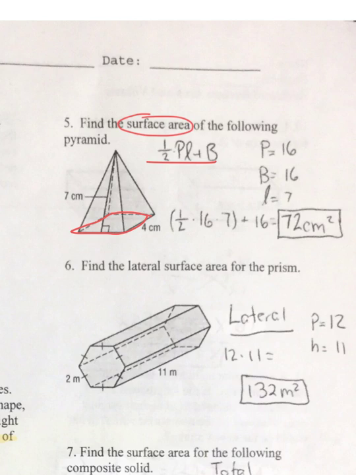It's a square base. Perimeter is 16. Area of the base is 4 times 4, 16. Don't freak out if the perimeter and the base equal the same thing. It happens occasionally. I mean, it shouldn't always happen, but it is possible. And just go through your logic. 4 times 4 is 16, but also as a length times width, base times 4 times 4 is 16. So, it happens. And then the slant height is given to you as 7.